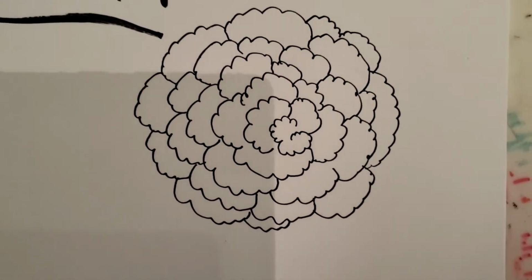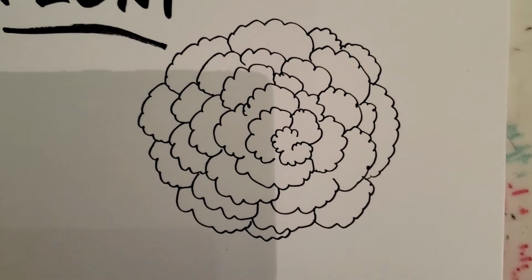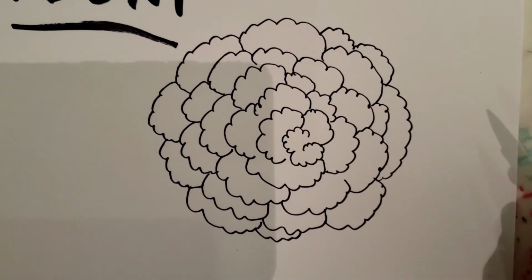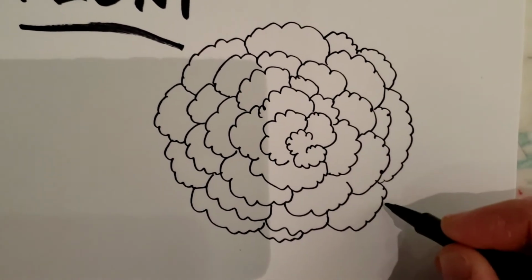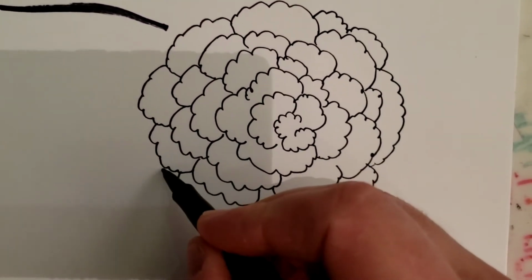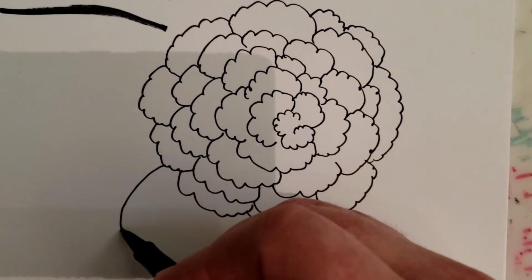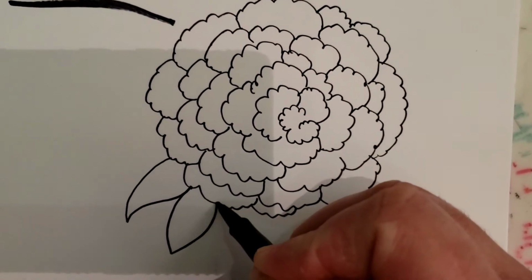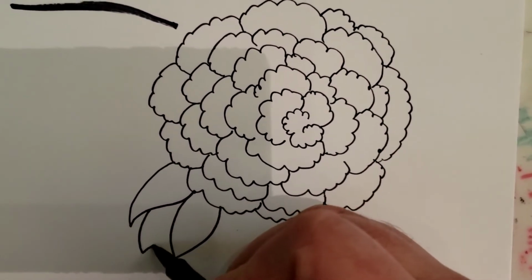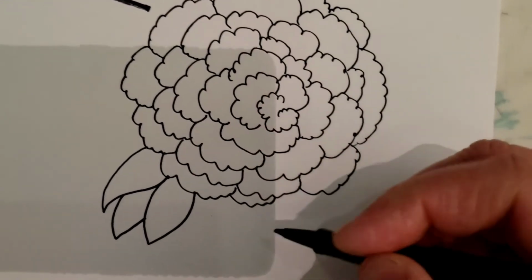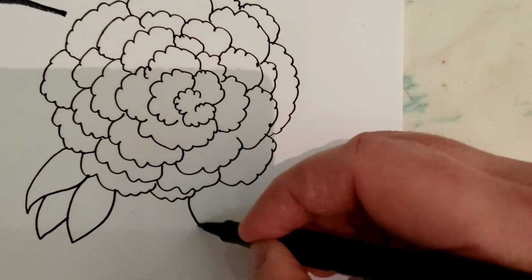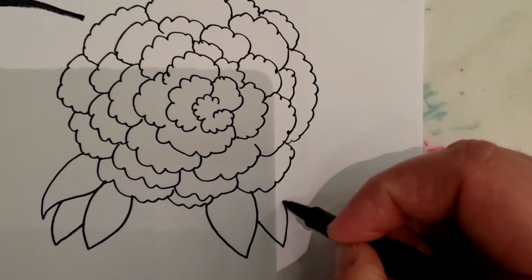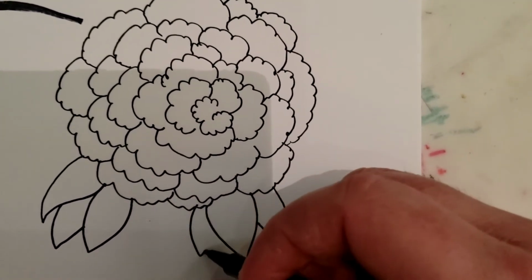Okay. Now the leaves of the peony flower, if these are the petals, we're going to draw the leaves. The leaves usually come in threes. So just pick a point toward the bottom anywhere you want, and we'll start over here. Down, curve back, down, curve back, and then we'll go in the middle, down, back. Then we'll pick another spot over here. Down, curve back, down, curve back, down, curve back.